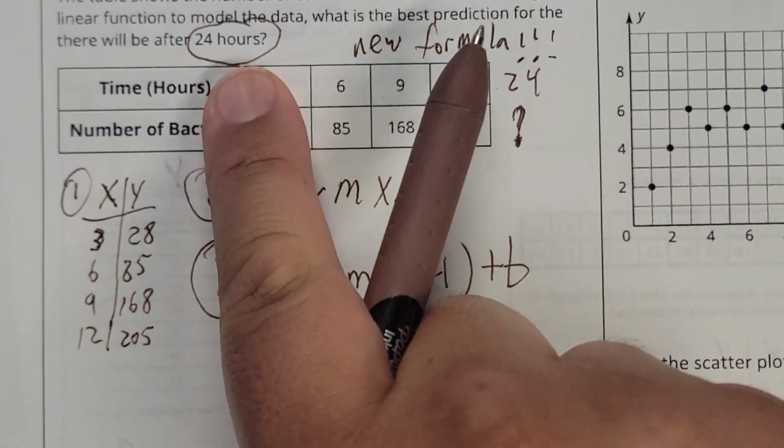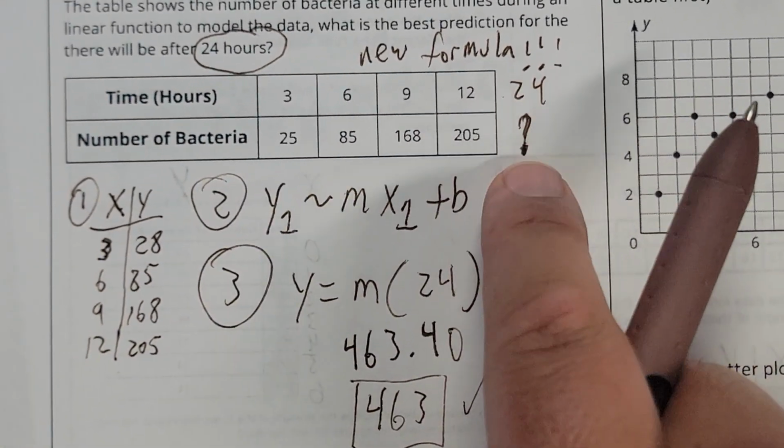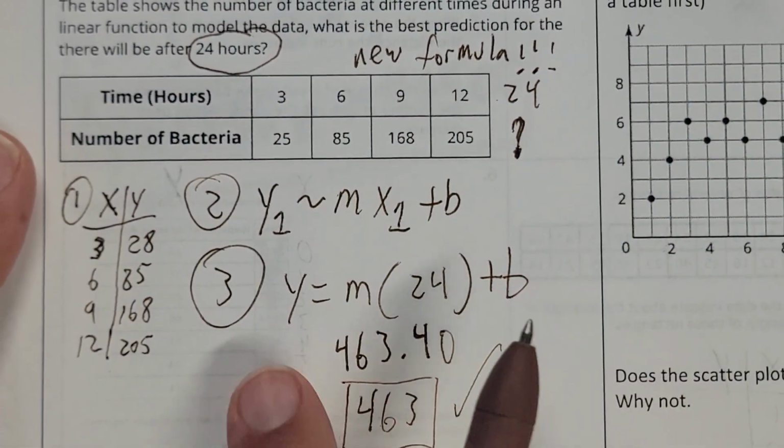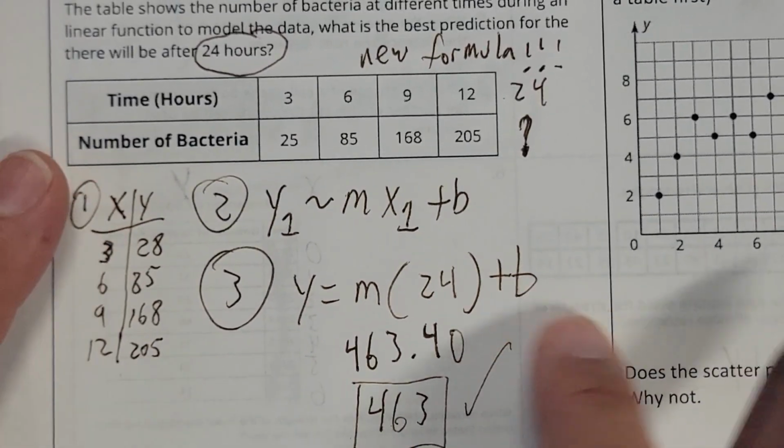You have to look at the question. It says, what is this X number? We don't know. Desmos does it for us. It's always going to be y equals m parentheses plus b.